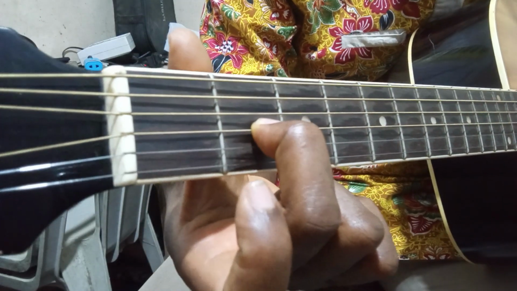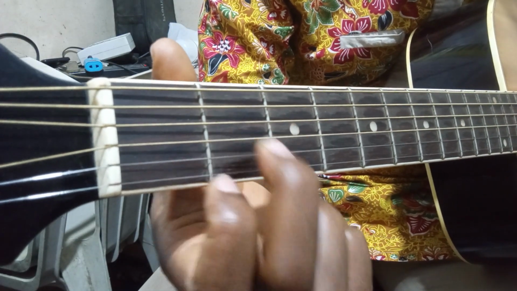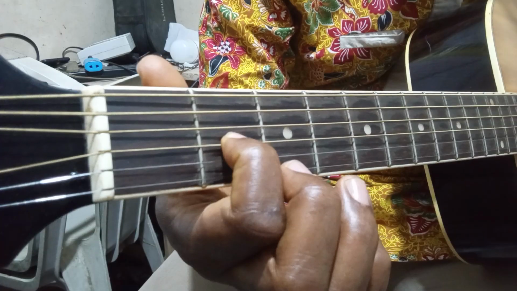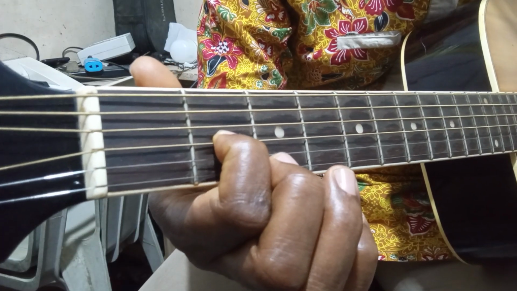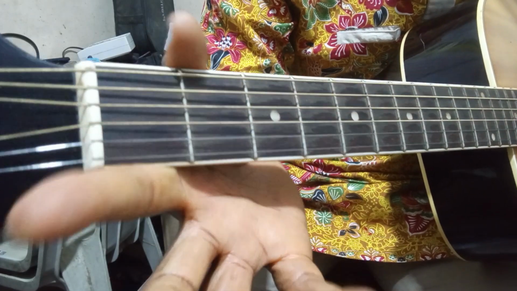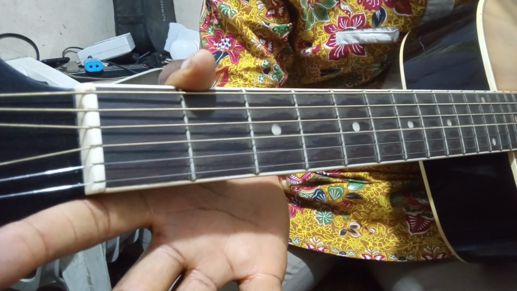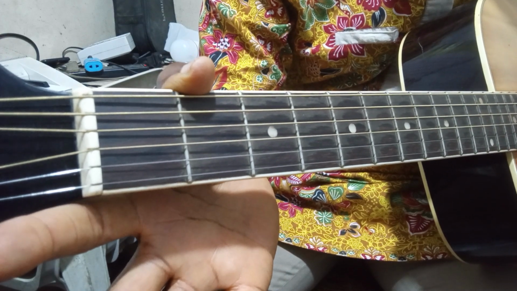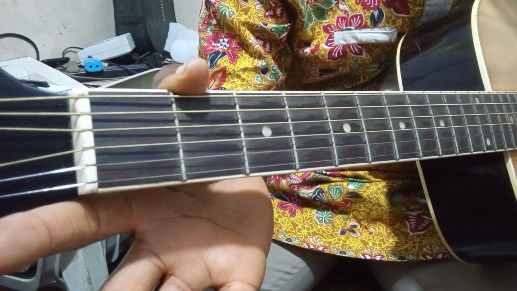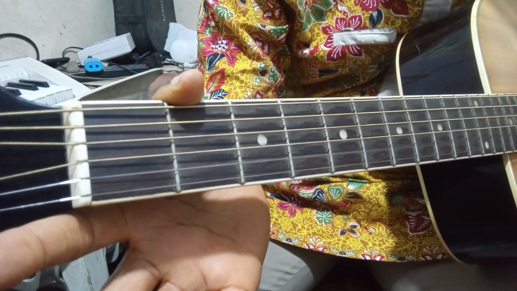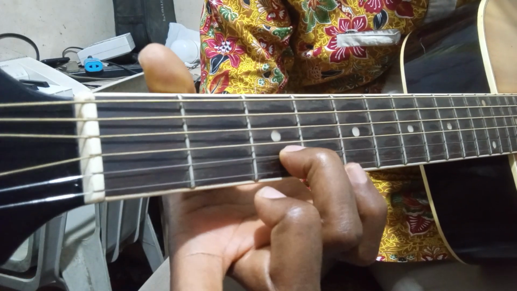So you can see my finger placement on the third string, second fret of the third string, re. Do, back to do again, open string, do, then mi, we already know where mi is, then mi, so.